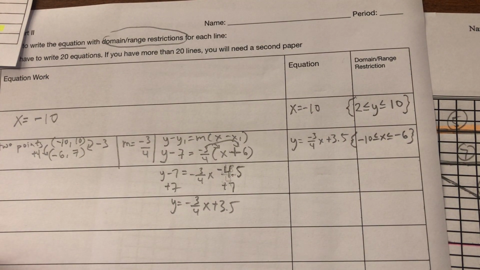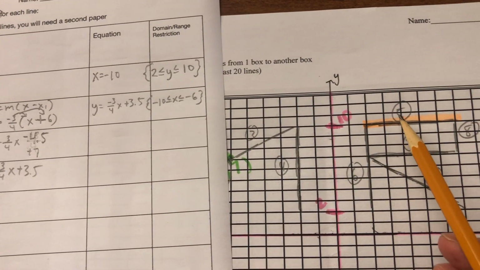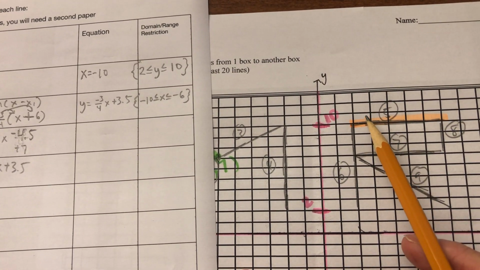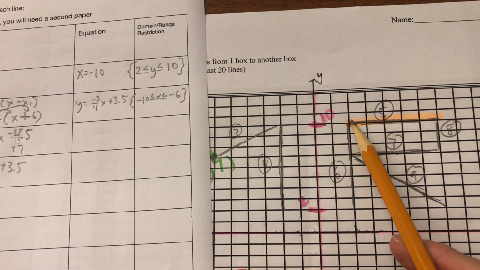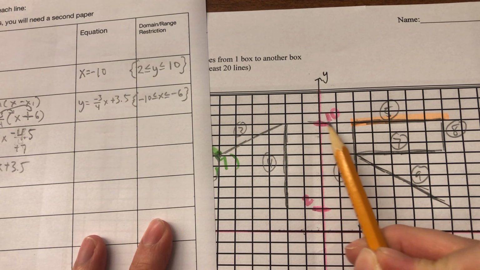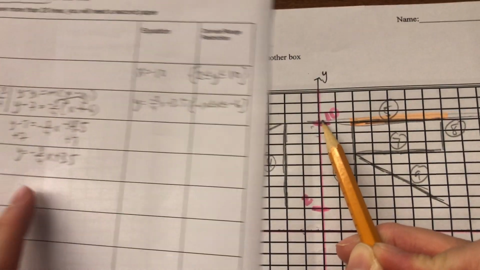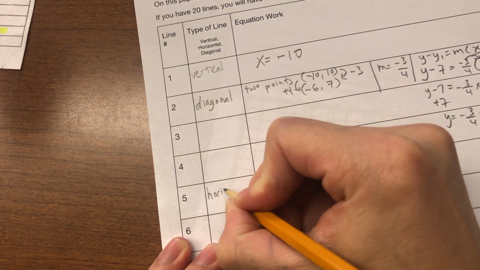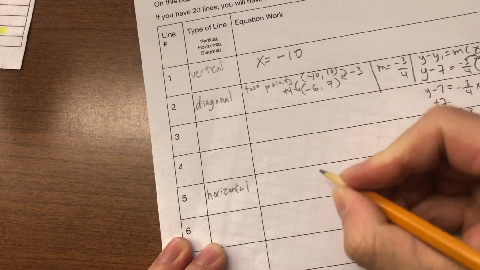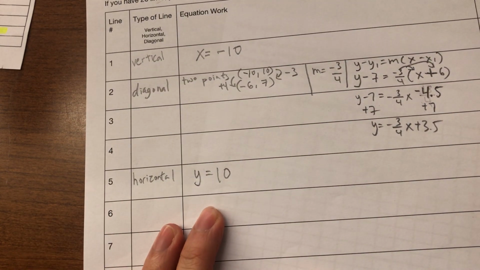I know this is a long video, but bear with me. My last one is going to be a horizontal line. This line hits the y-axis. This is line number 5. If I were to draw it out all the way, it hits the y-axis at 10. So for number 5, I have a horizontal line, and I'm going to have y is equal to 10. This is my equation.